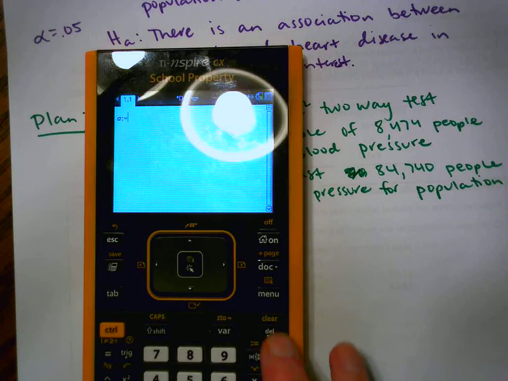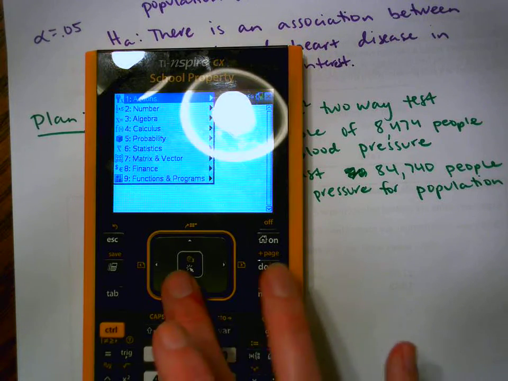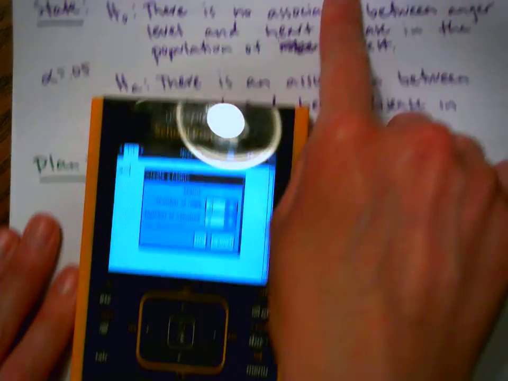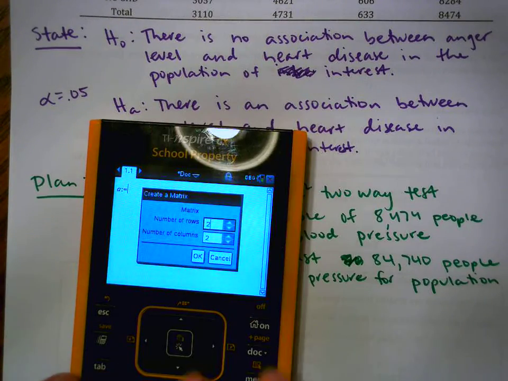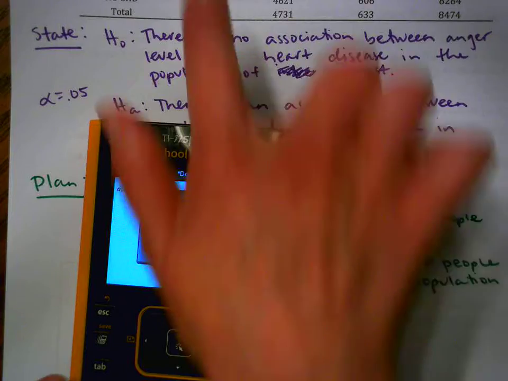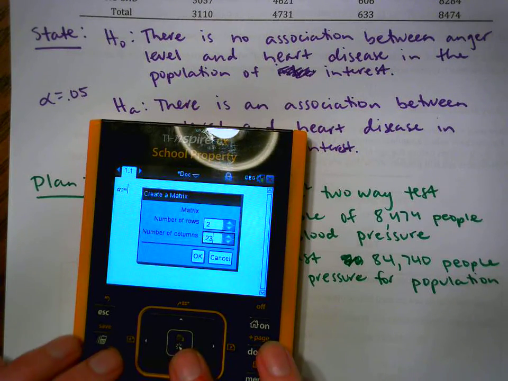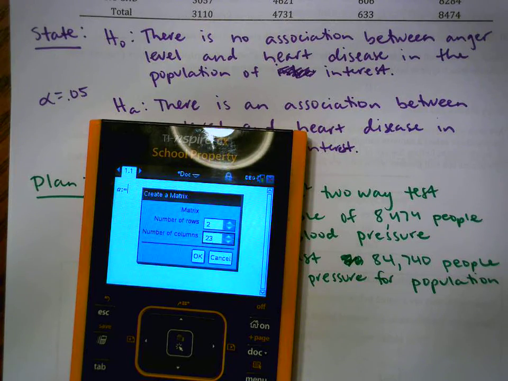And now I need my matrix. So menu 7, 1, 1. How many rows? 2. Push tab, 3 columns. Remember, you don't include the totals. Always push tab after you type it, and push OK.